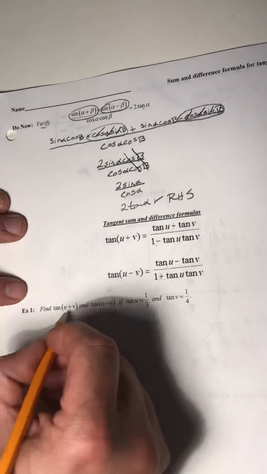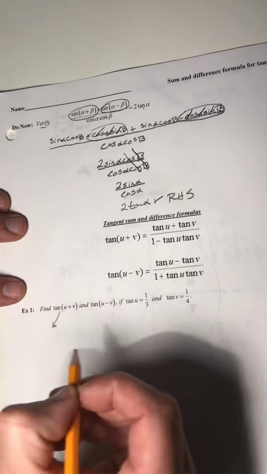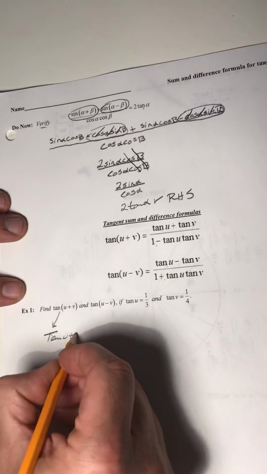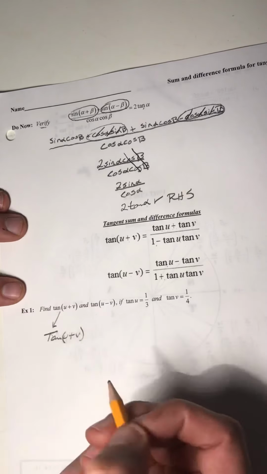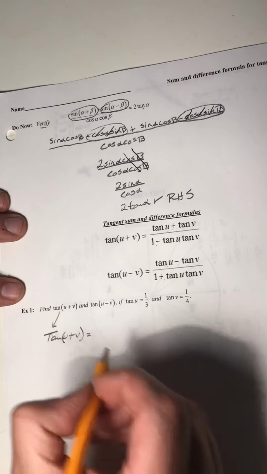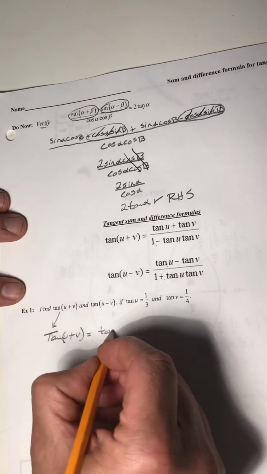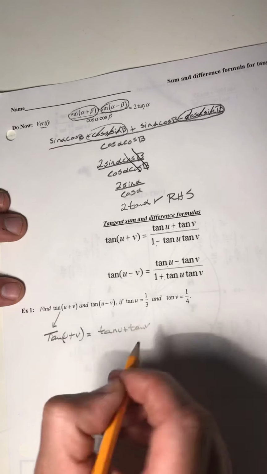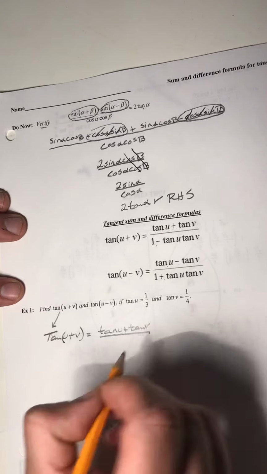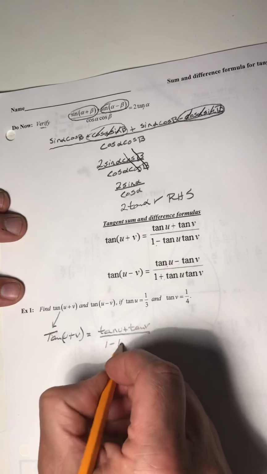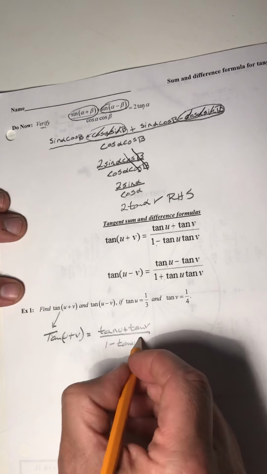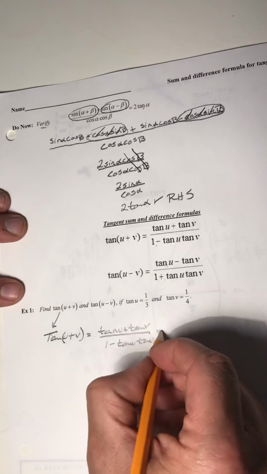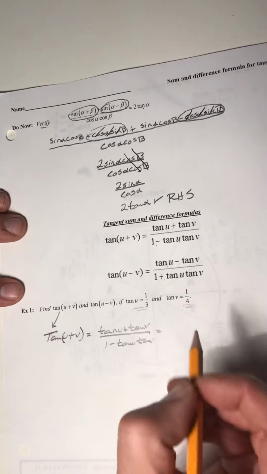All right, so first, let's do tan of u plus v. And so that is supposed to be tan u plus tan v from above. Just doing a little extra writing here today. Tan u times tan v. And then they actually give us the numbers to plug in for them.